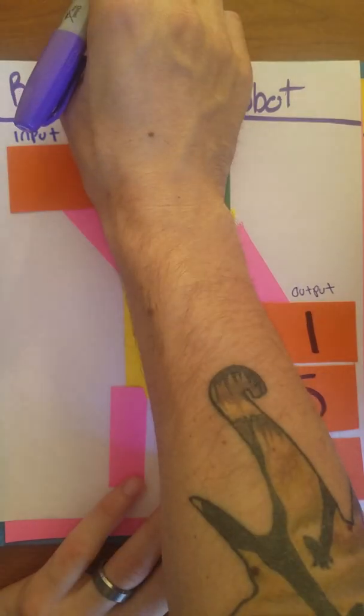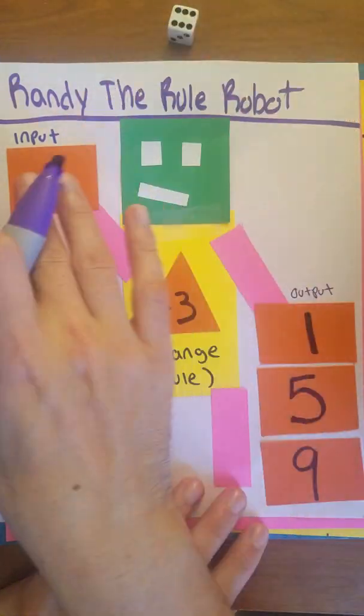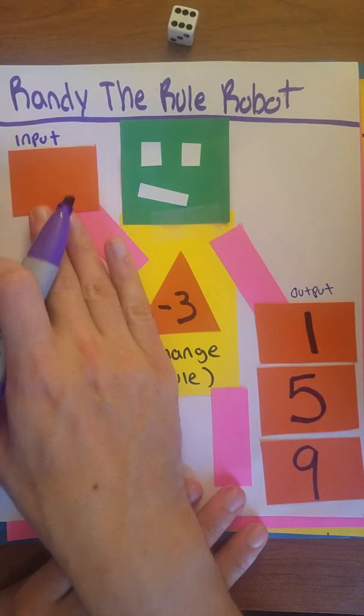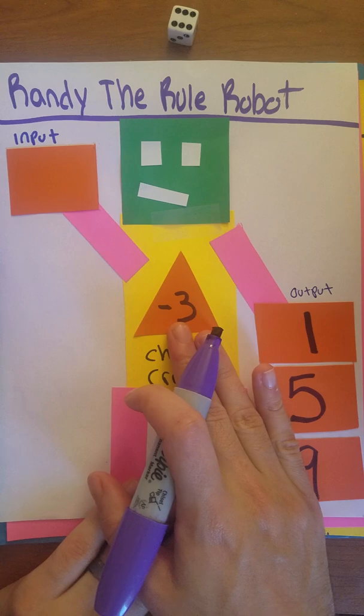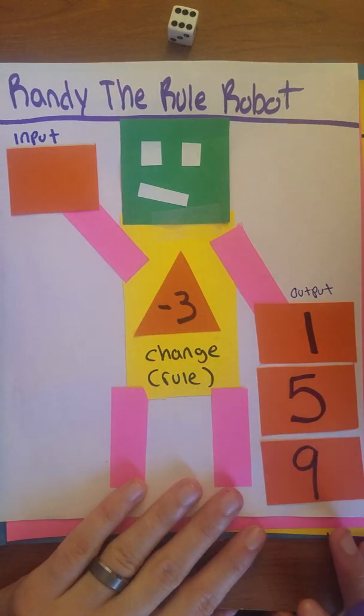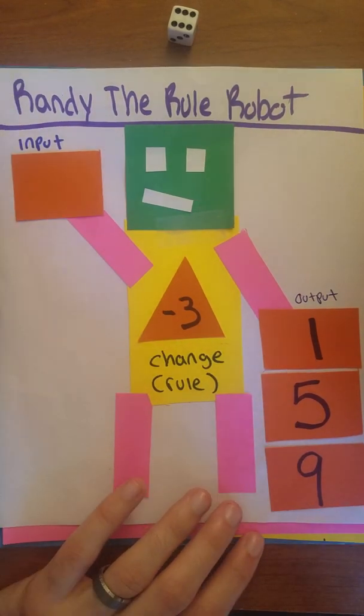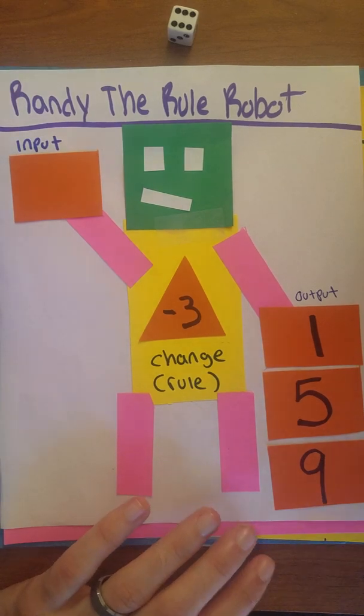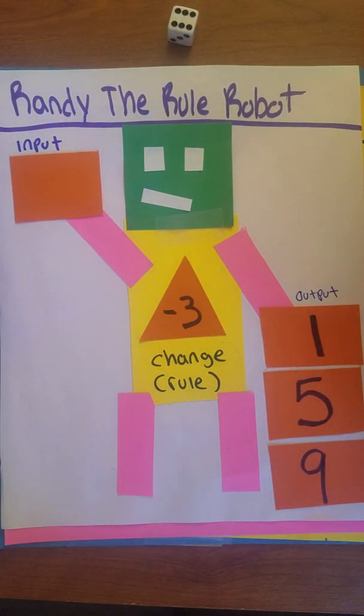So you can kind of think of these as like a number sentence where it would be your starting number, your plus or minus, and then what that equals. So your seesaw mission today, friends, will be the same as yesterday. The only difference is that your rule is going to be a subtraction rule.